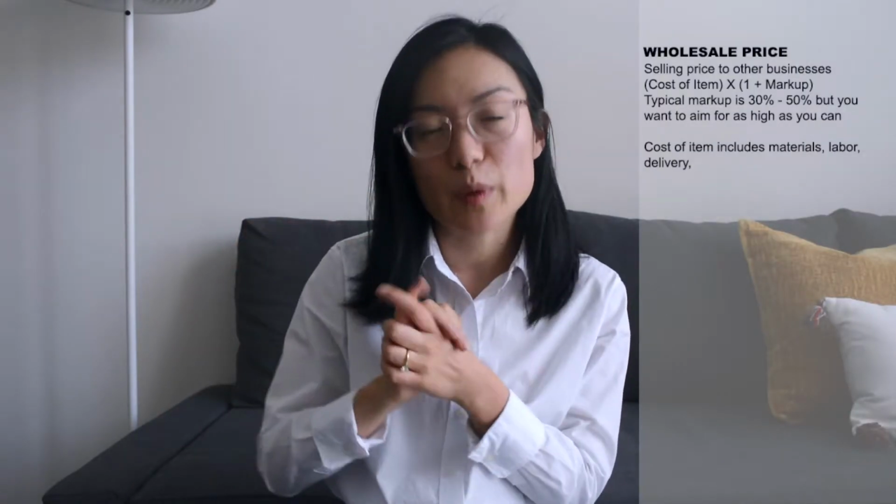All of that goes into running a business. It's covered by that 30 to 50%. So say it costs you $10 to make these hats, and you want to charge a wholesale markup of 30%. When you sell it to other businesses, to this local bookstore, you're going to charge them $13. So that's going to be your wholesale price.